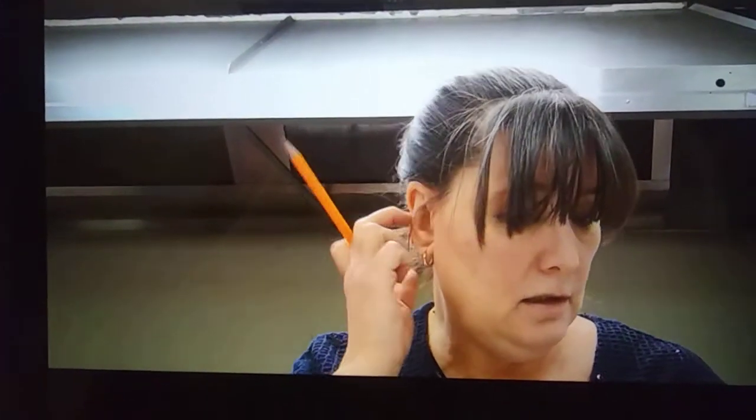Time to record the data of the permeability. How to do that is the released water volume divided by the added water volume times 100%.